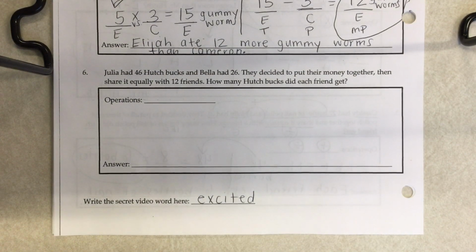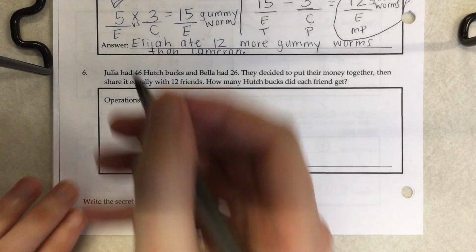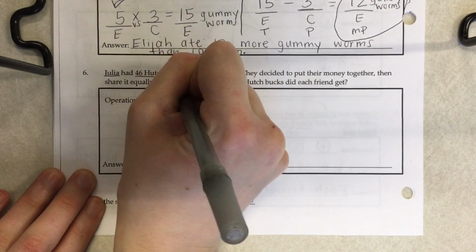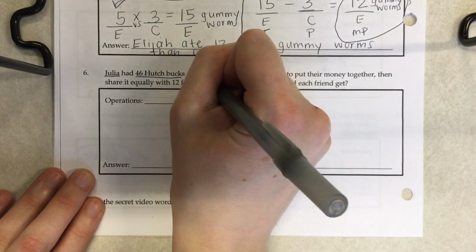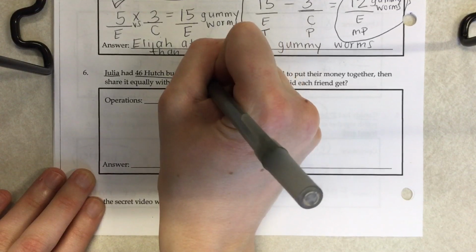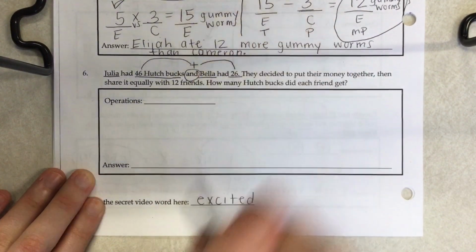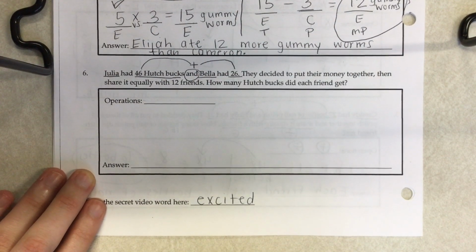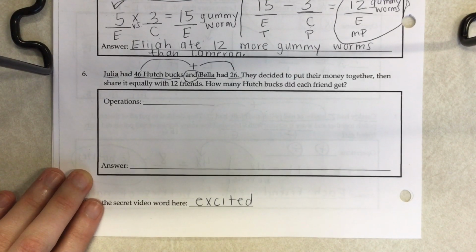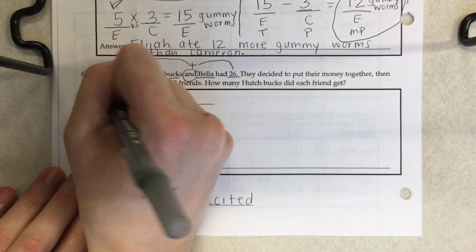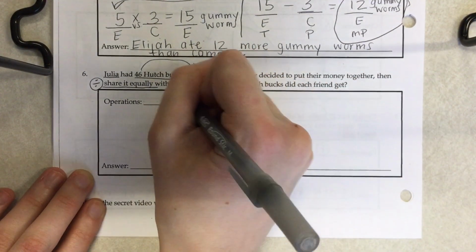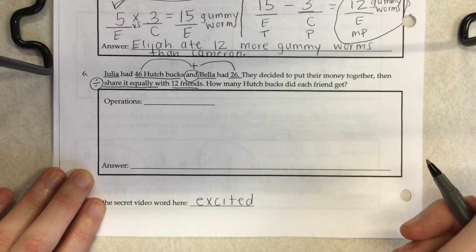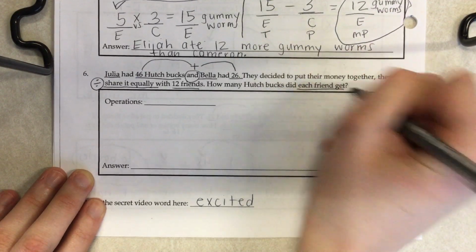You are almost done. You made it to the final problem, number 6. Julia had 46 hutchbucks and Bella had 26. I see this word and, I circle it, I put a plus sign, I draw my leashes, 46 and 26, so I know what I need to add and I don't lose my numbers. They decided to put their money together, then share it equally, I know that means divide, with 12 friends. How many hutchbucks did each friend get?